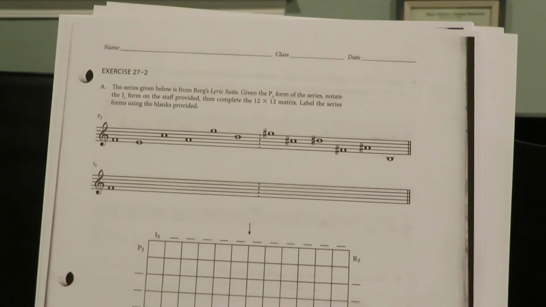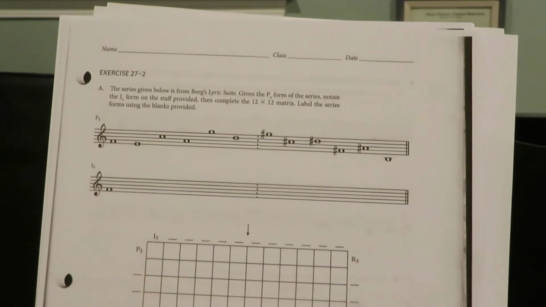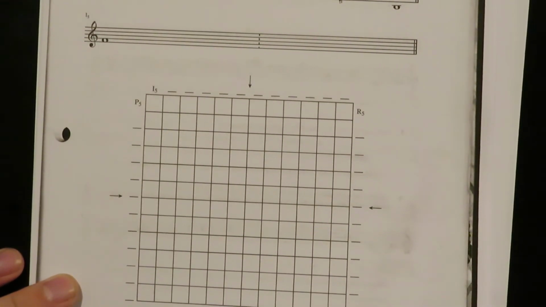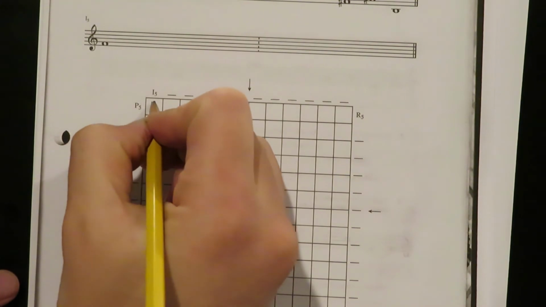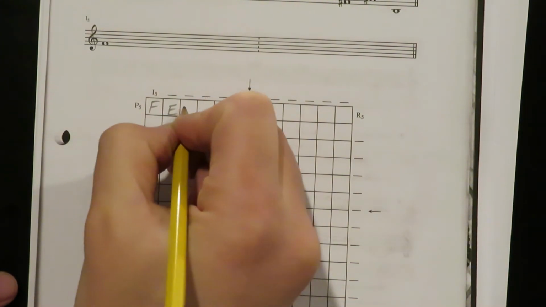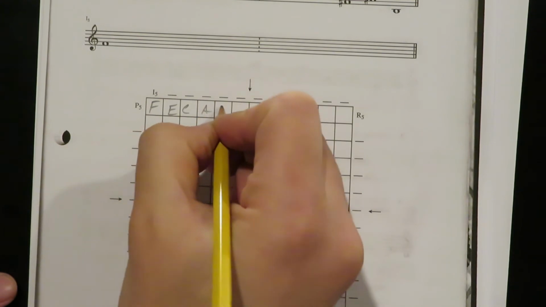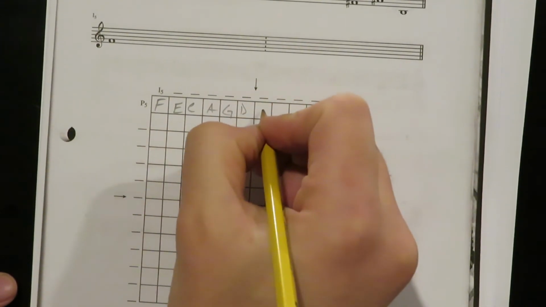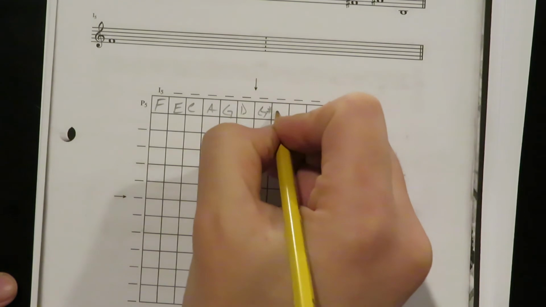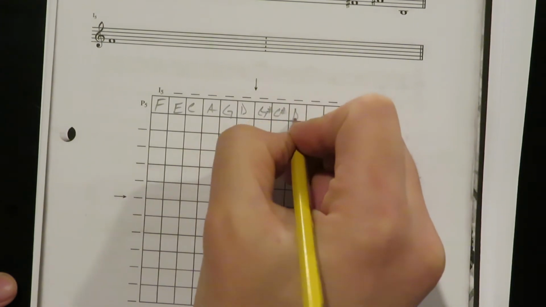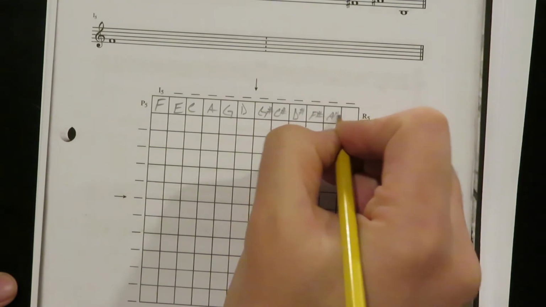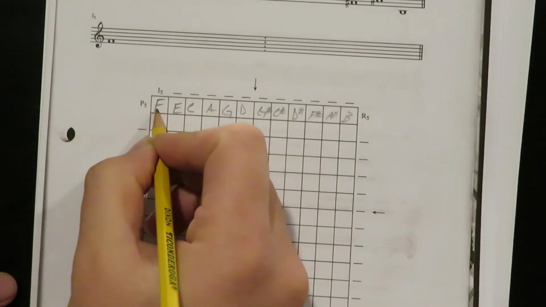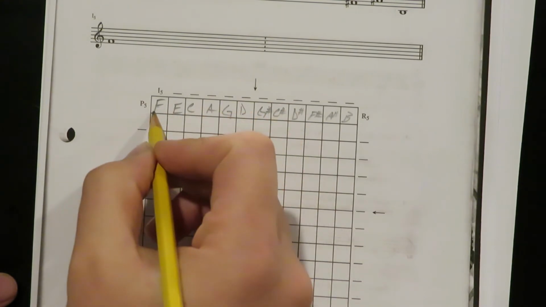And now we get to our 12-tone matrix, right? So what you're going to do is what we've done in the previous video. If you need help, go back to how to form a 12-tone matrix. You're going to fill out F, E, C, A, G, D, G sharp, C sharp, D sharp, F sharp, A sharp, B. And then you're going to fill out the inversion for this.